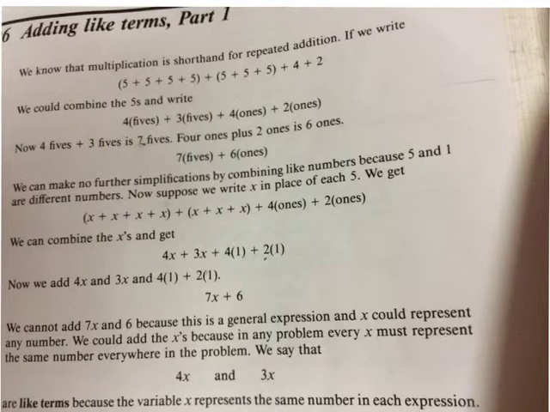So this is as simple as we can make this expression. Okay, so in this example we can say 4x and 3x are like terms because that variable x is going to represent the same number in each expression. In this one, we let it represent 5.